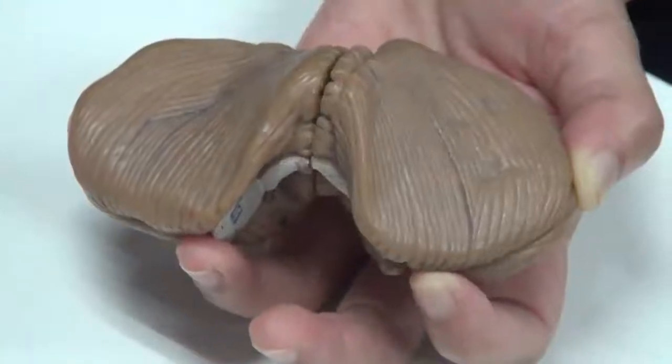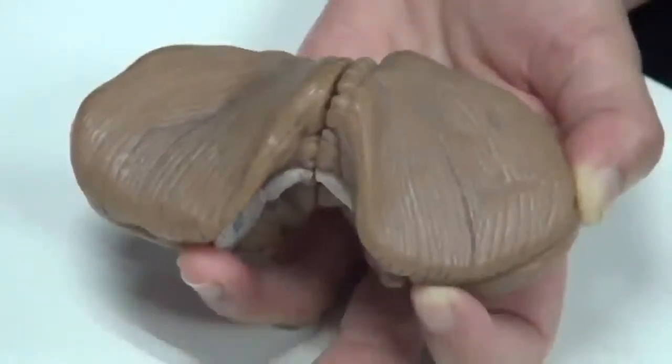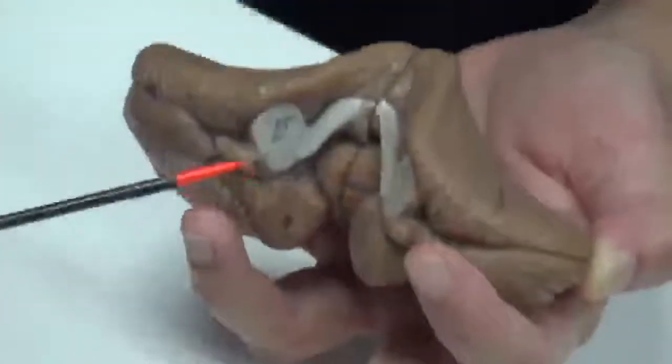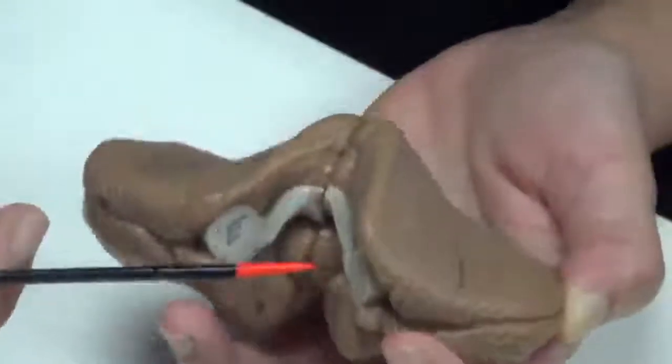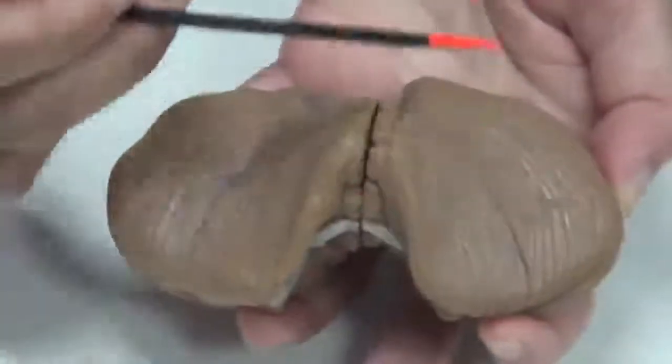Okay, so today we will be having a look at the cerebellum. So orientate the cerebellum first. Here you can see this is the cerebellar peduncle. This is anterior, where the brainstem should be. We are going to have a look at the superior surface first.